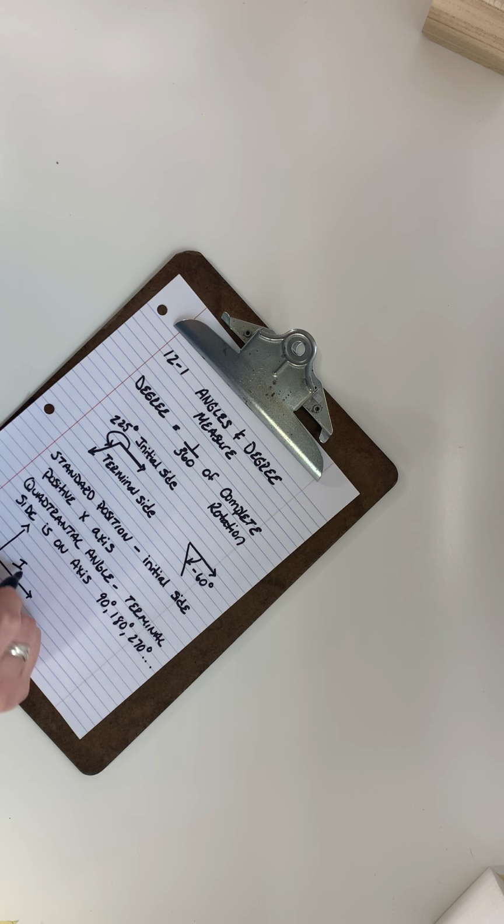Okay, let's go over the quadrants in case we've forgotten our quadrants. This is quadrant 1. In quadrant 1, both the x and the y are positive. And we go counterclockwise. This is quadrant 2. In quadrant 2, we have a negative x value and a positive y value. Go down here to quadrant 3, where we have a negative x and a negative y value. And over here to quadrant 4, where we have a positive x and a negative y value.